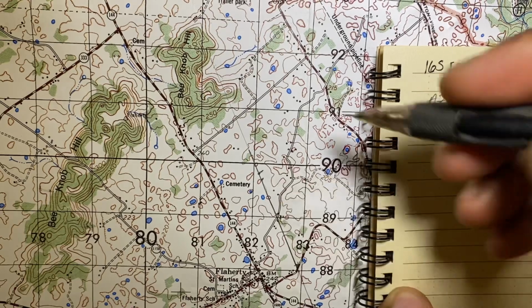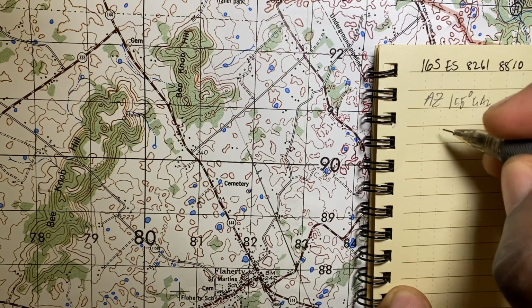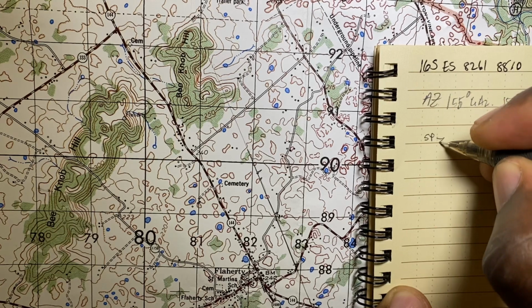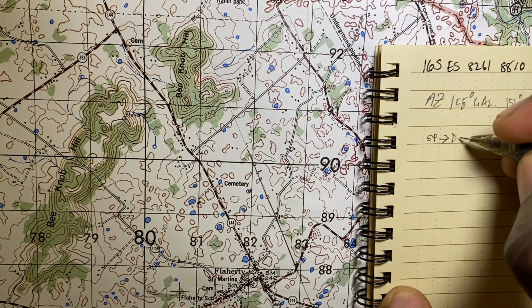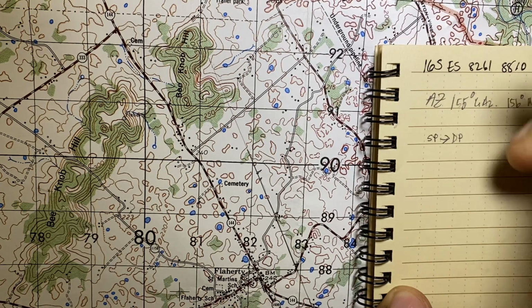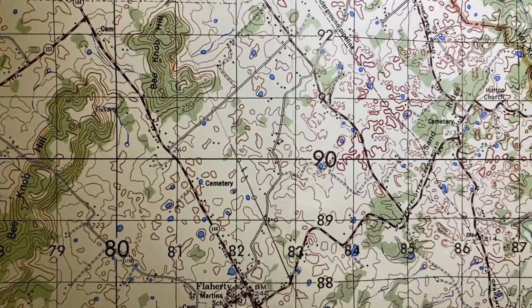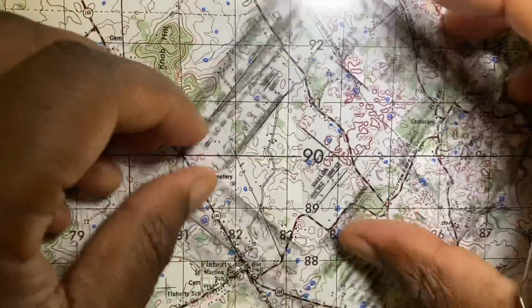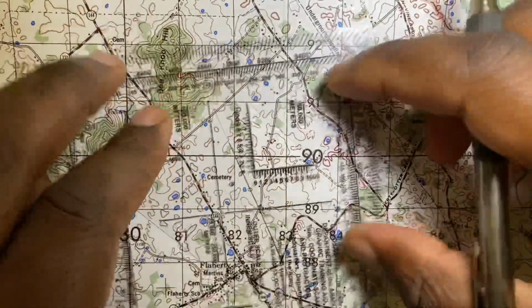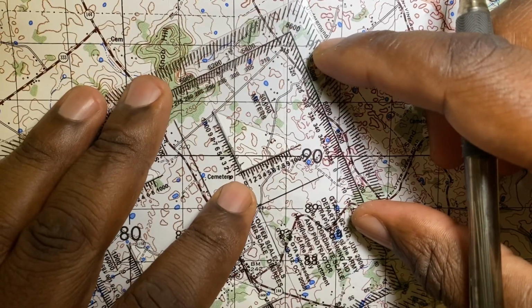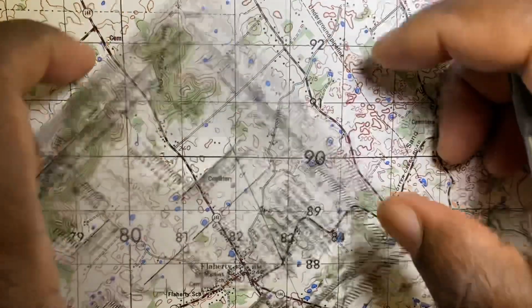Starting here, I'm going to measure from this point to this point. Our first stop is from start point to depression, so I'm going to put SP to DP. Let's go ahead and measure that out using the protractor, using the 1:50,000 scale, and that's roughly 150 meters.